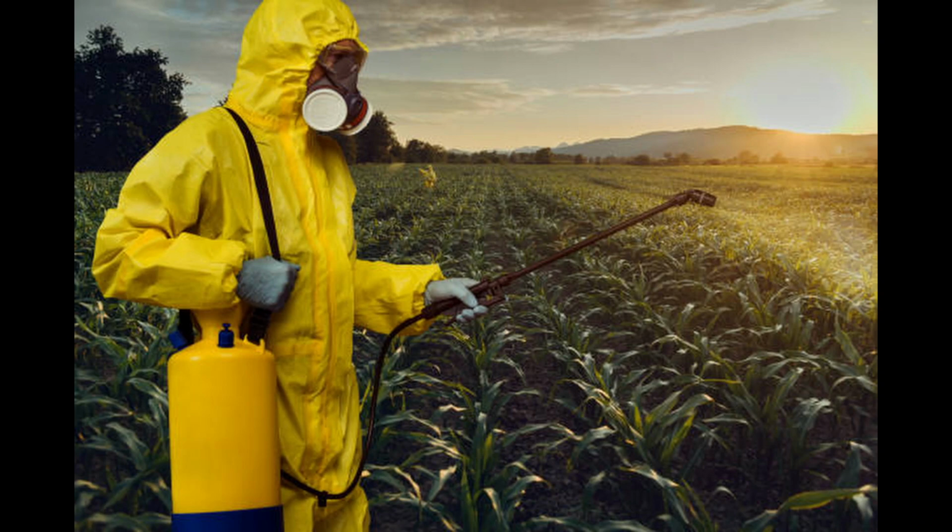So let's look at some of the problems that we have with respect to GMO corn. And keep in mind that you can use this corn to produce various things.